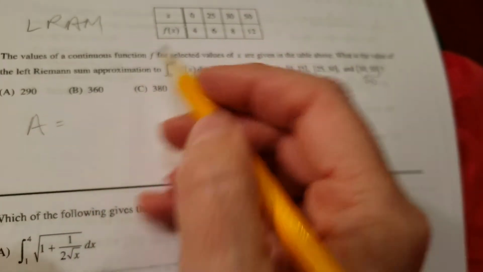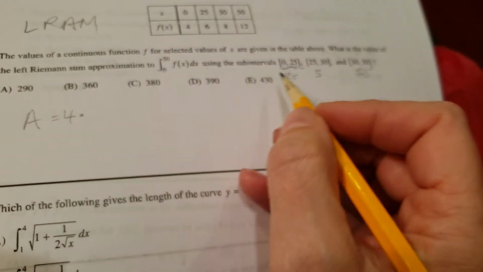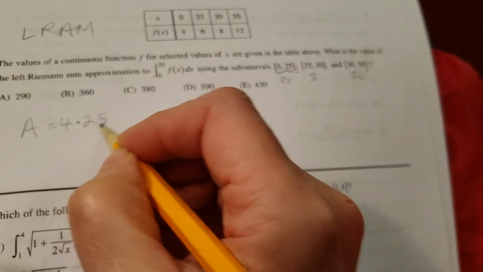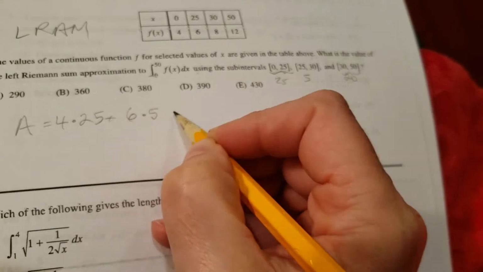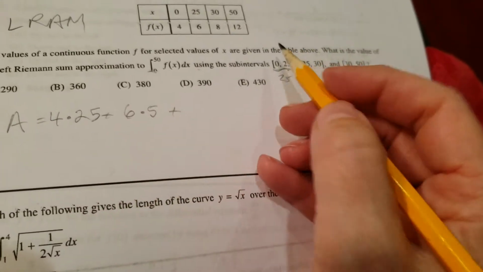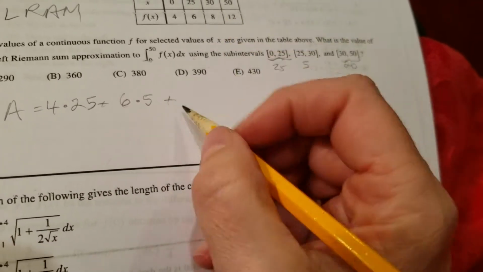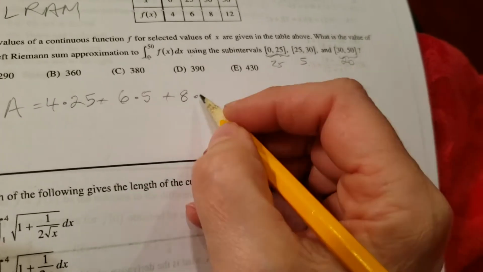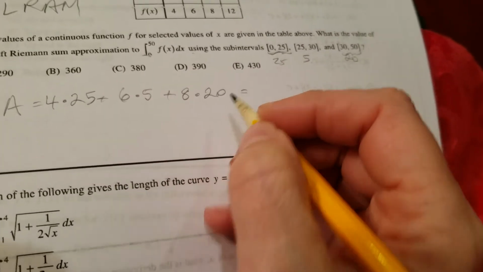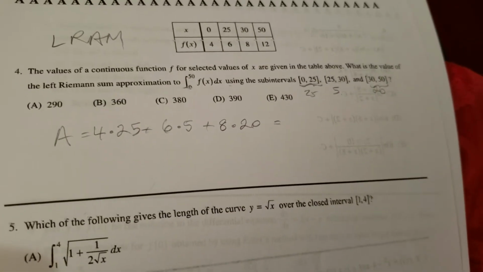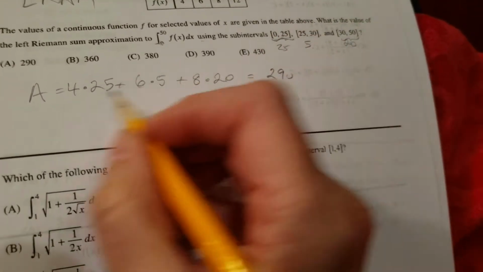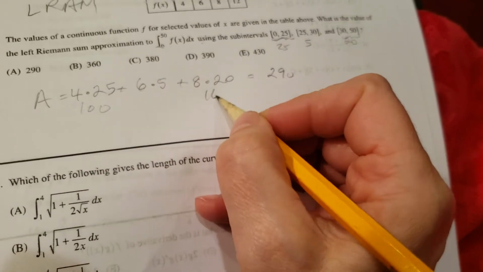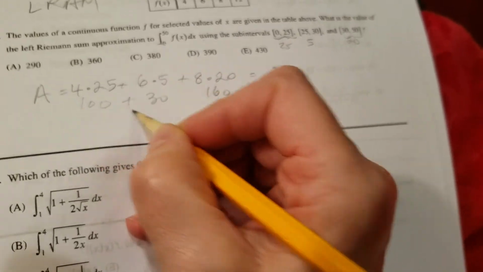So the first height is 4, and the first interval is 25. The next height is 6, and the interval corresponding to it is 5. And then we have 8 times the last interval, which is 20. And if you add all of those up, we should get 290. Yeah, this is 100, that's 160, that's 30, there we go.